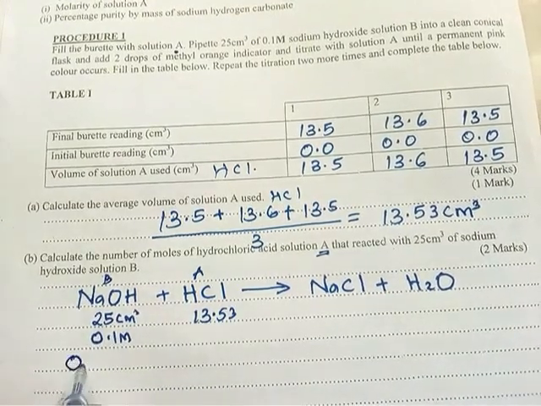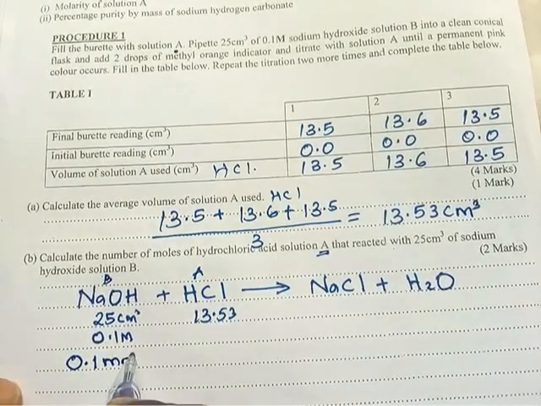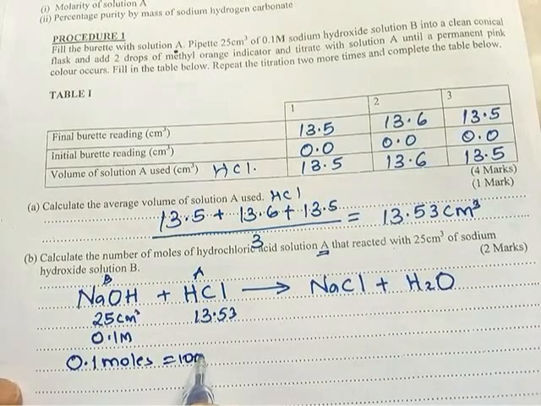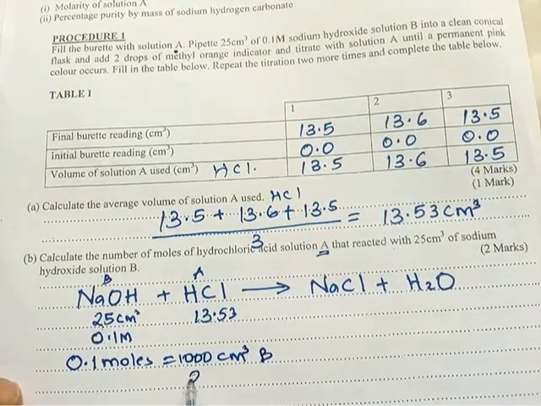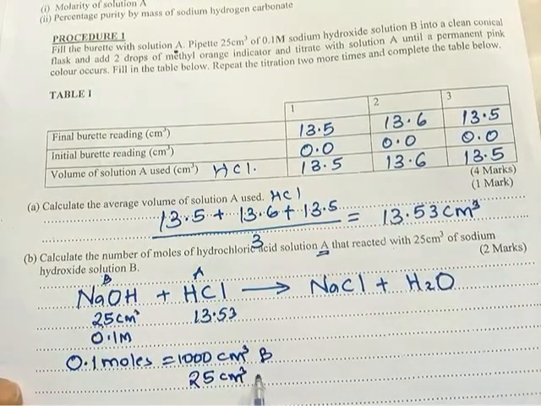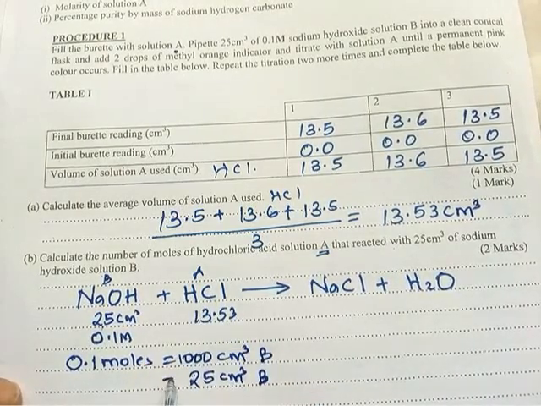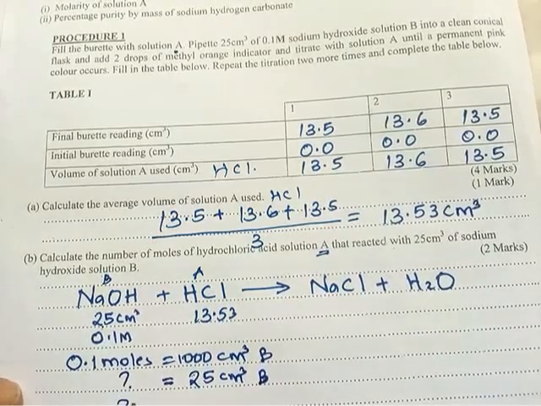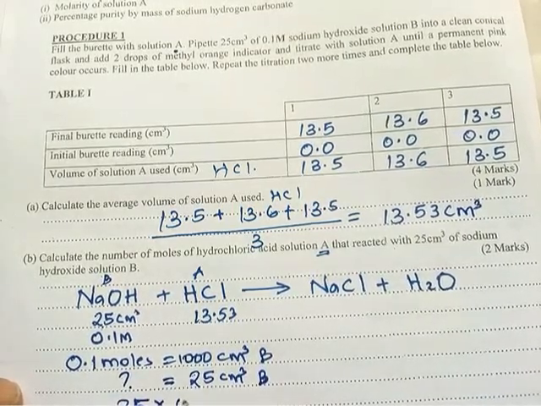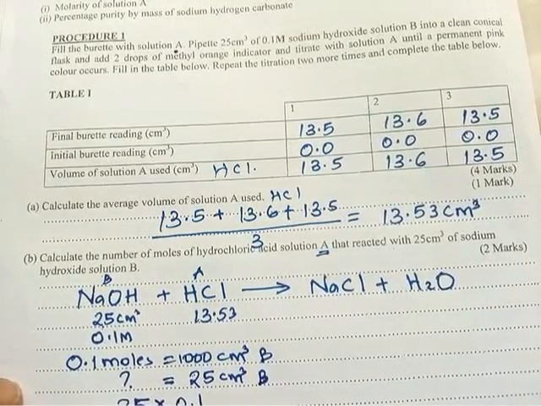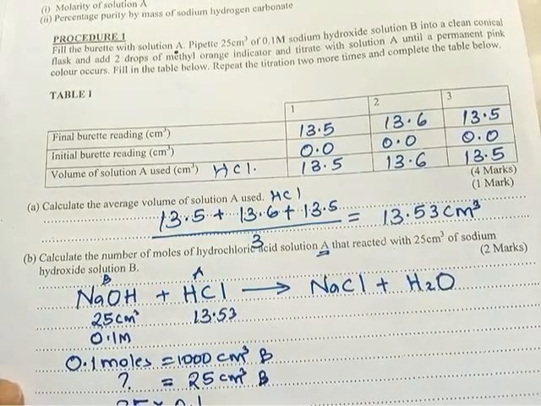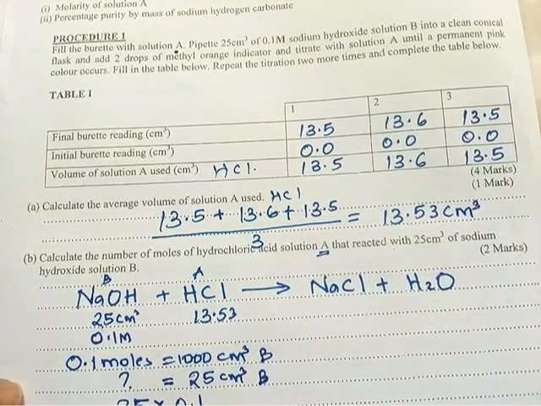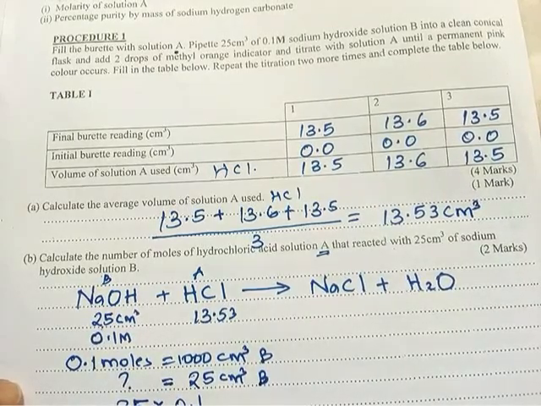We know that 0.1 is the number of moles in 1000 centimeters cube of solution B. We ask, 25 centimeters cube of solution B that reacted with A will contain how many moles? That is 25 times 0.1, divided by 1000, and this will give us 0.0025 moles. So this is the number of moles of solution B.